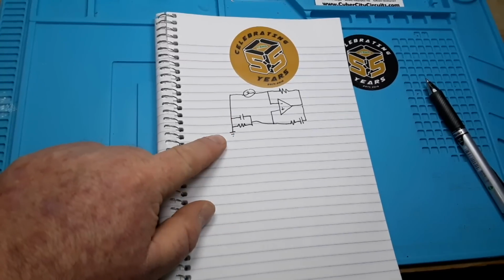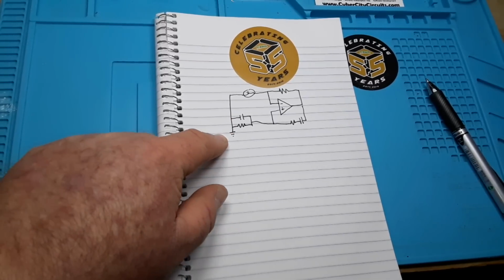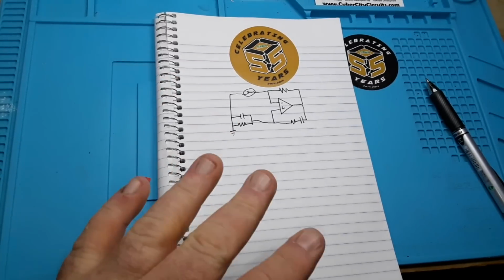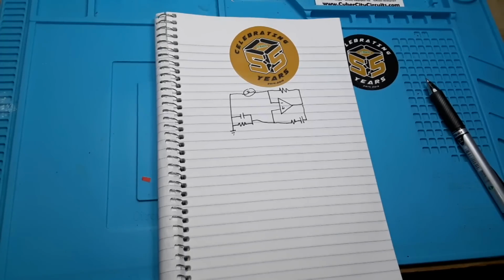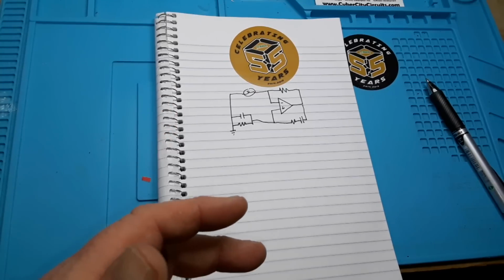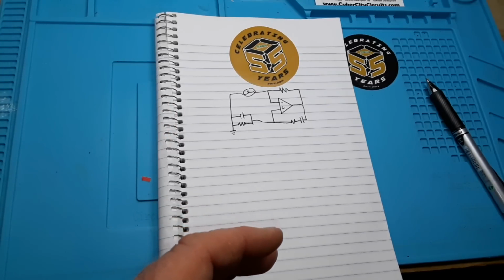Now here is our Wien bridge oscillator. It generates sine waves, which is different from some of the other oscillators we've dealt with, like the 555 and an astable multivibrator using transistors. Those are basically on-off, digital. This is going to ramp voltage up and down, and it's going to generate sine waves.